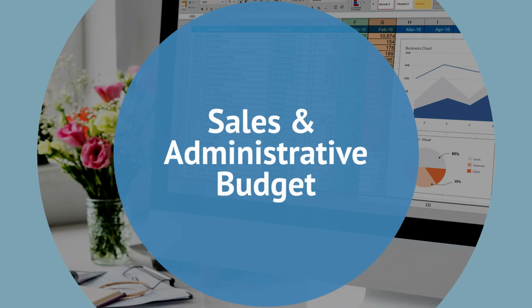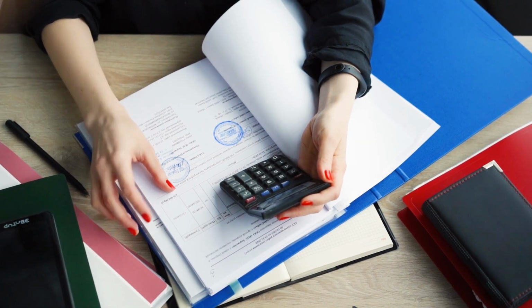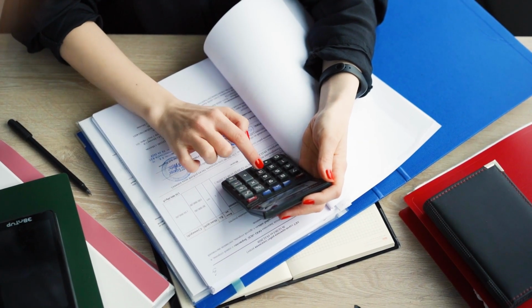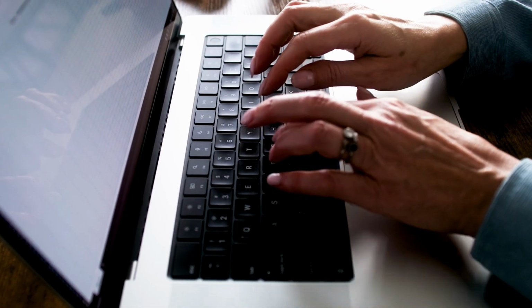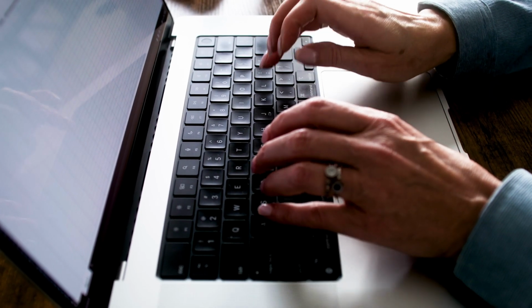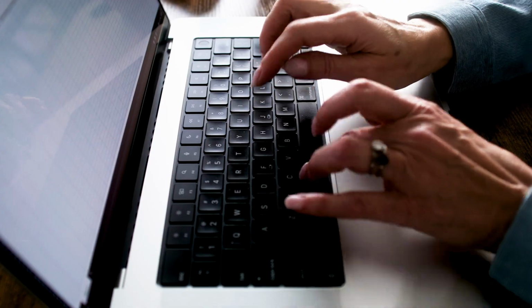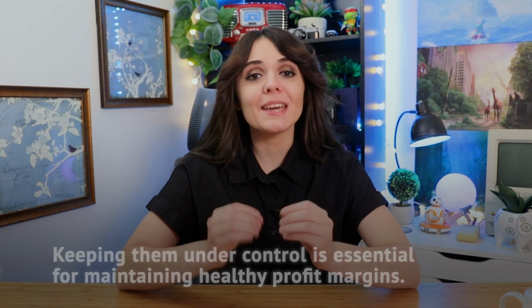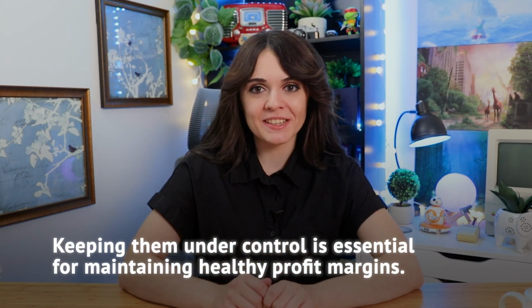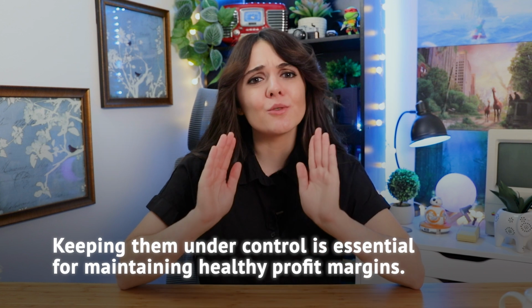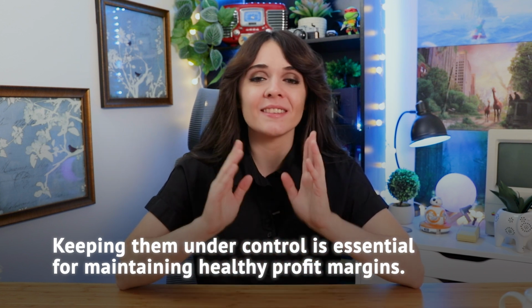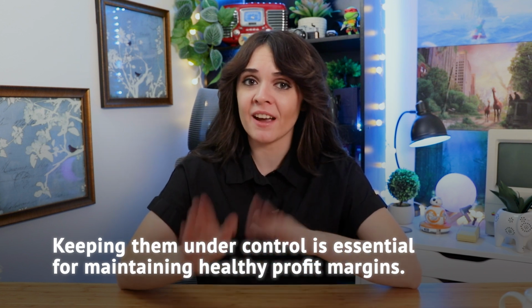Another critical component of your budget is the sales and administrative budget. As the name implies, this budget covers all your sales, office, and administrative expenses. These are mostly fixed costs that don't vary much from month to month, such as salaries, rent, and office supplies. Even though they are fixed, keeping them under control is essential for maintaining healthy profit margins. So don't ignore this one just because it's less complex than the other budgets I've mentioned so far.